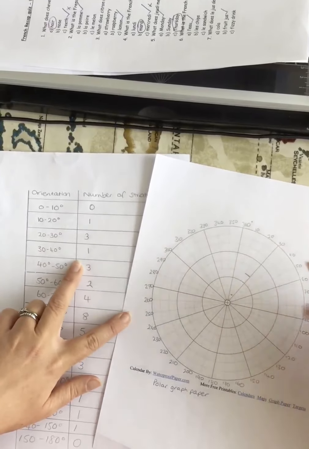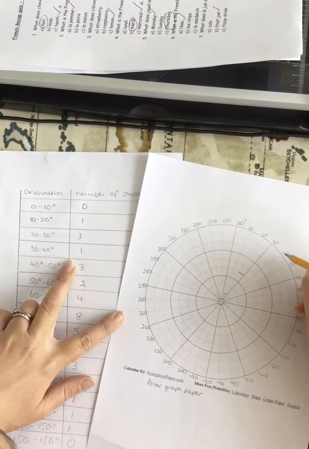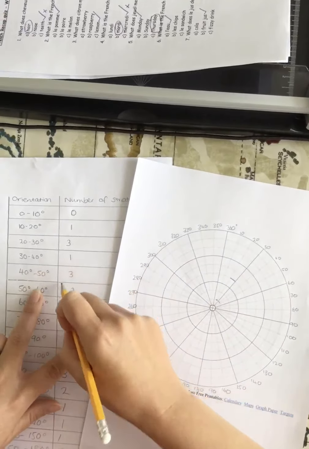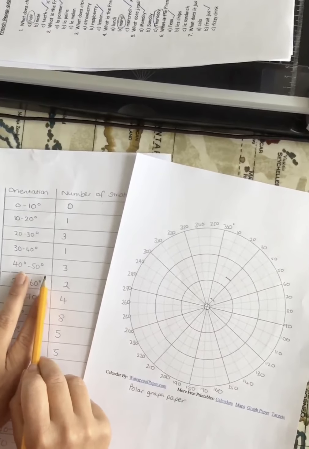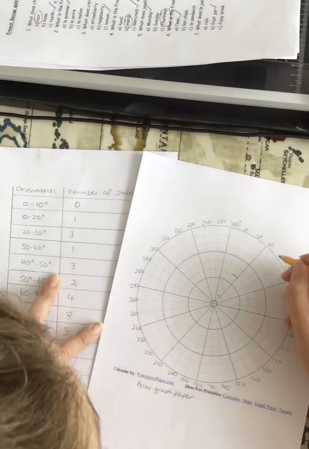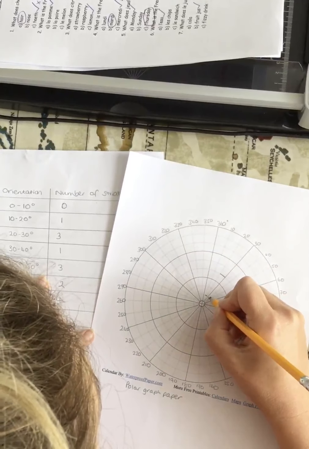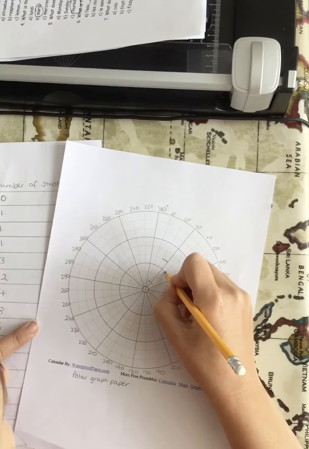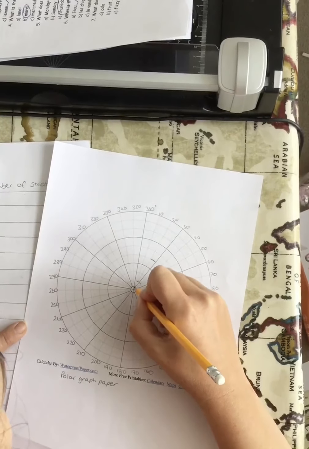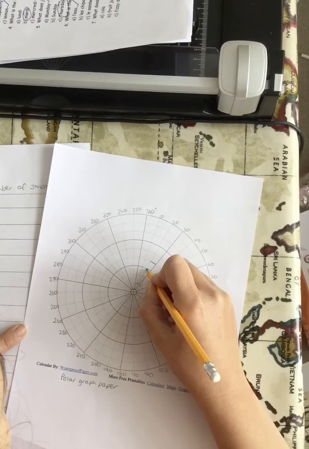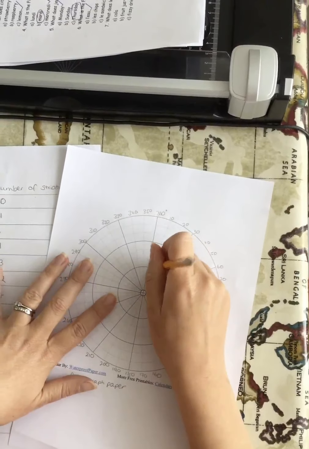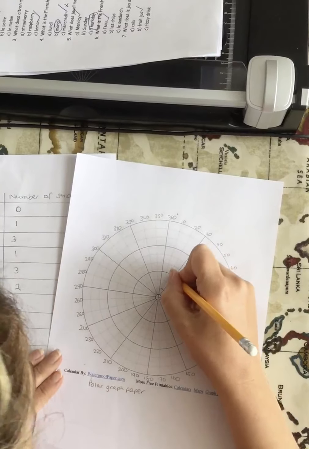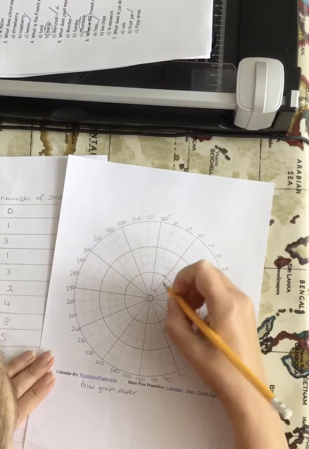Okay. Then between 30 and 40, it's 1 again. Between 40 and 50, it's 3. 1, 2, 3. Hang on, have I got that one right? 1, 2, 3. Oh, I've put that up 4. Cross that out. You can easily make a mistake doing this, so you have to watch what you're doing.